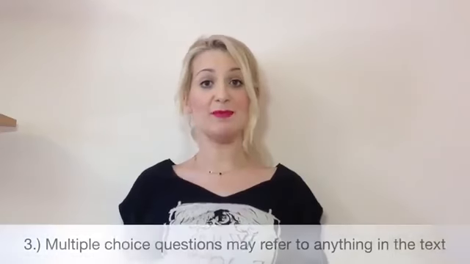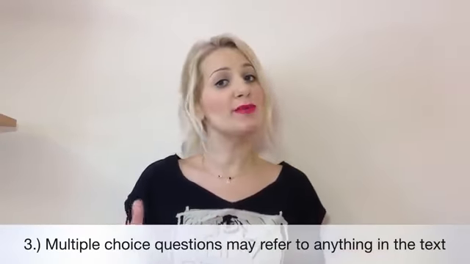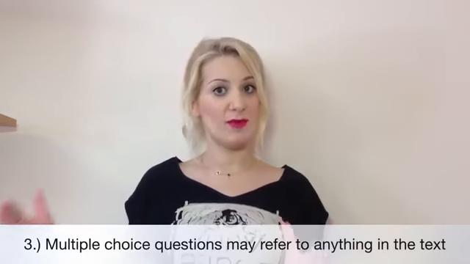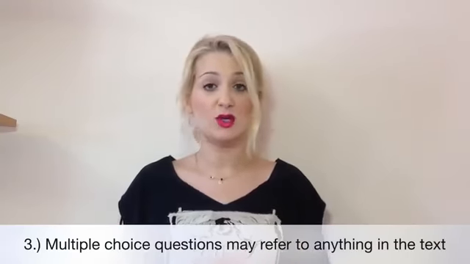Also, keep in mind that the questions may refer to a small part of the passage or maybe to a larger part of the passage. So there is no rule on that. It could be anything. Sometimes a question may even refer to the text as a whole. It may be a question, for example, asking for the opinion of the writer. This is usually found in the end of the text, but you get the picture, okay? And now let's see a multiple choice task in detail.